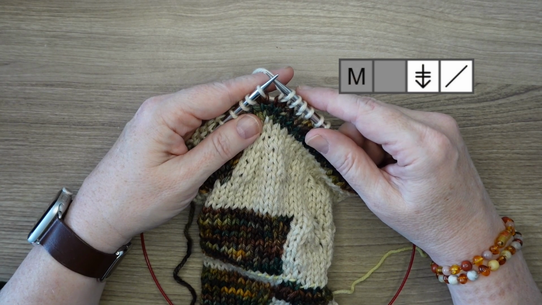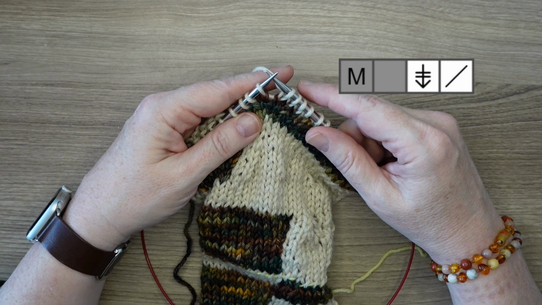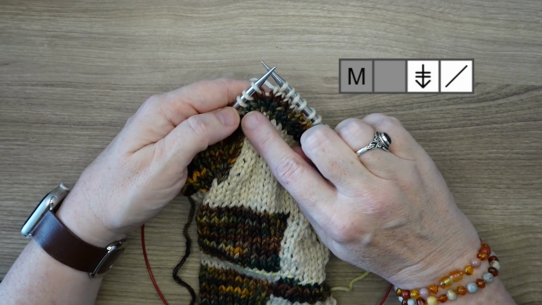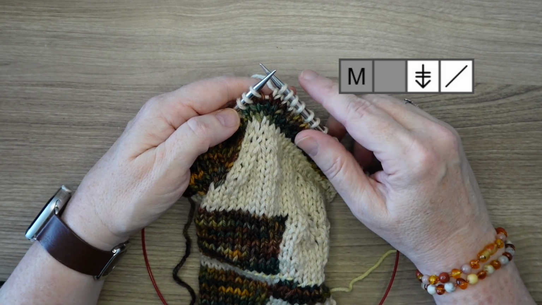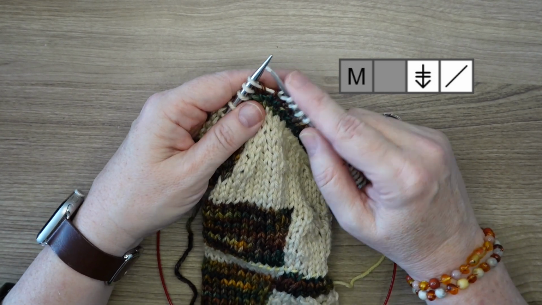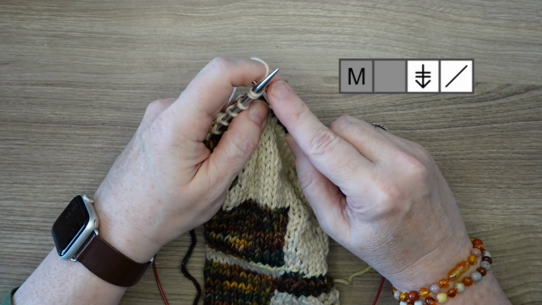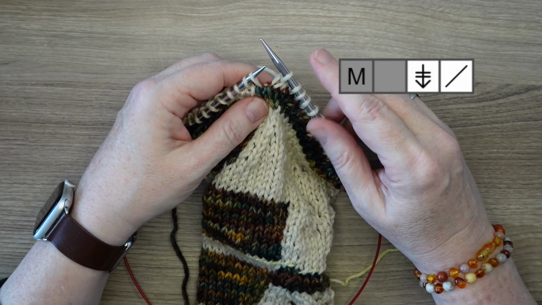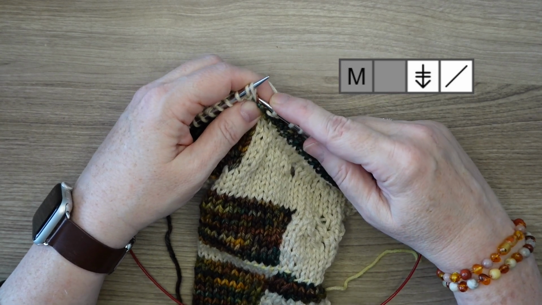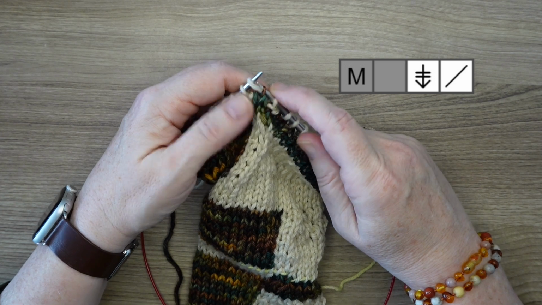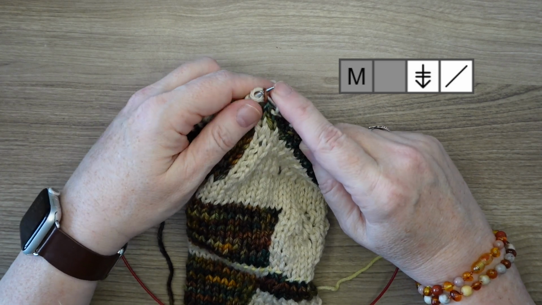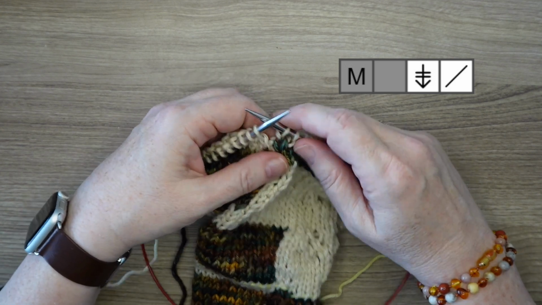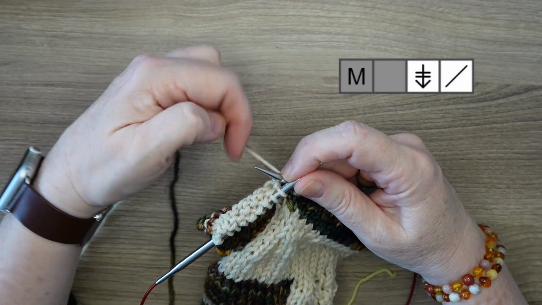The transition from main color to contrast color, going right for the first row, will be worked like this. Once you have 3 stitches in the main color on your needle with the contrast color underneath, you knit 2 stitches together. You are going to make a joggler stripe by pulling up the contrast color stitch and pulling it up on the needle and knit it together with your last main color stitch.